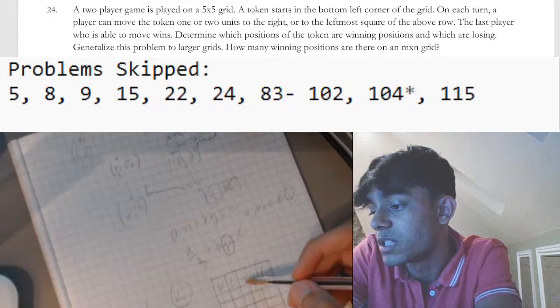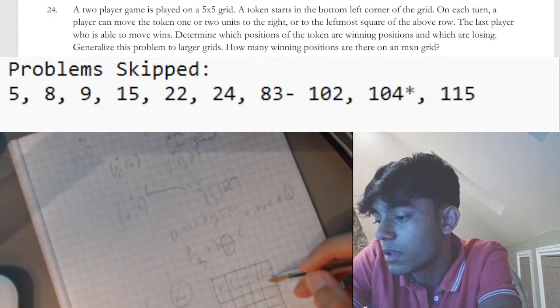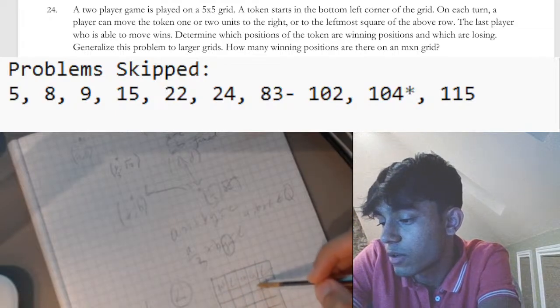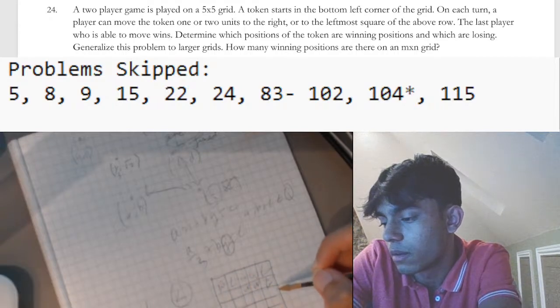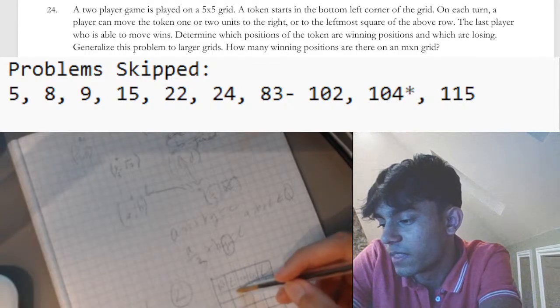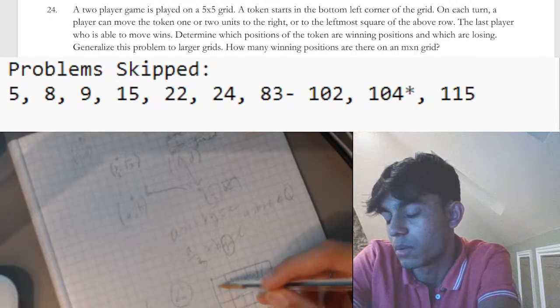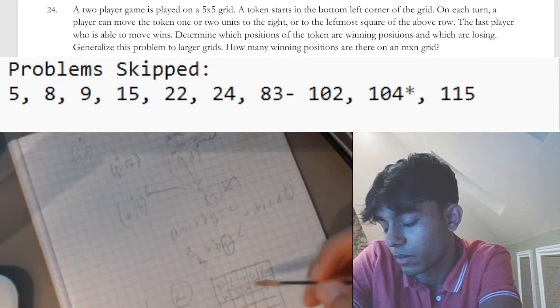So you need to be able to put them on a losing square for someone to be winning. So from here, you can only put it on here, which is winning. So this is losing. From here, you can put it on here or on here, or we can put it on a losing one, so it's winning. It's also winning. This is losing because you have to put it on one of these two or this one. This is winning because you can put it on this one.